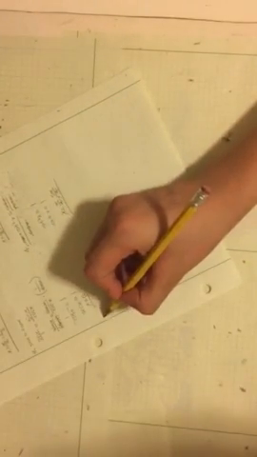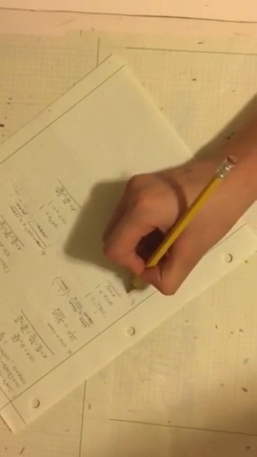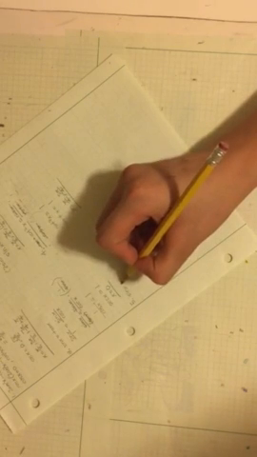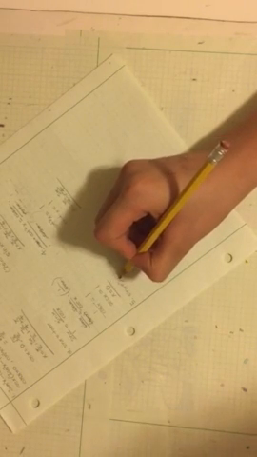Just move it over here more. Number 5, sine x plus 2 cosine squared x equals 1. For this question, I have to make sine x and cosine squared x the same.